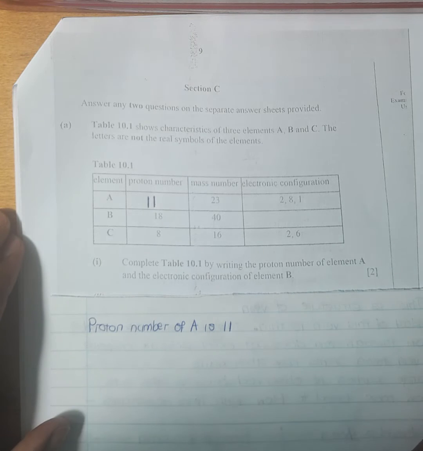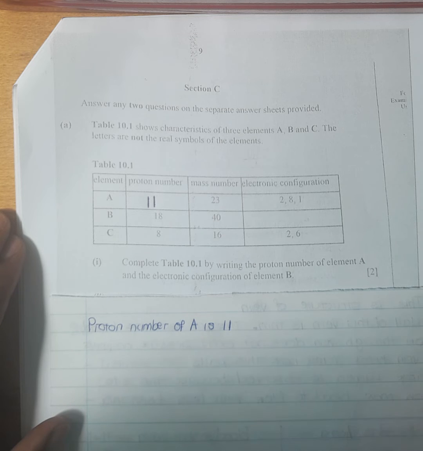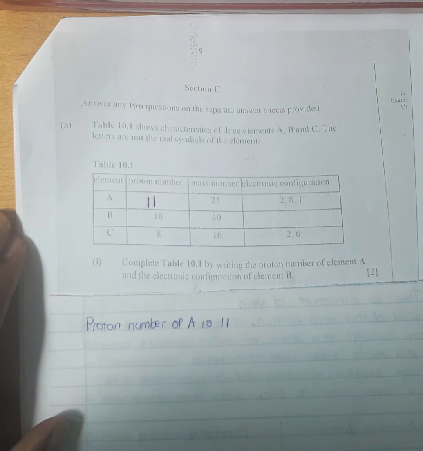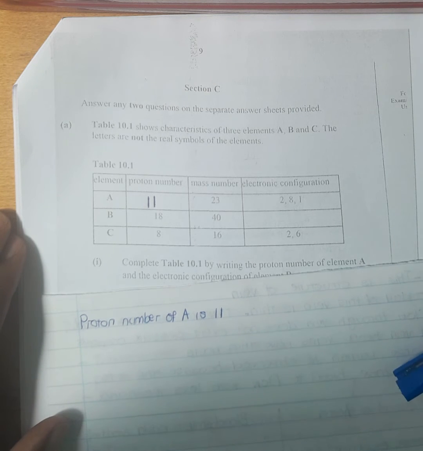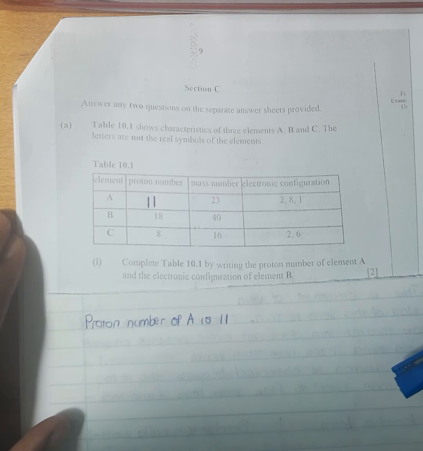And then next we want to find the electronic configuration of element B. We are guided that this element has a proton number of 18 and a mass number of 40. We can check this information on our periodic table, but even without checking, we can write the electronic configuration.